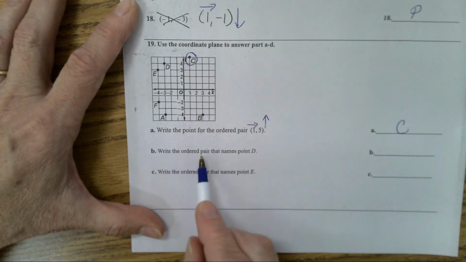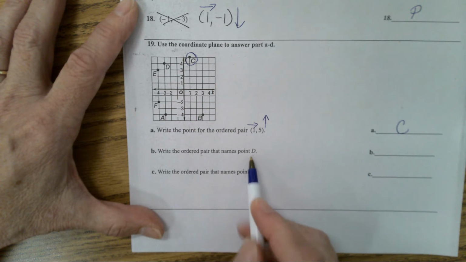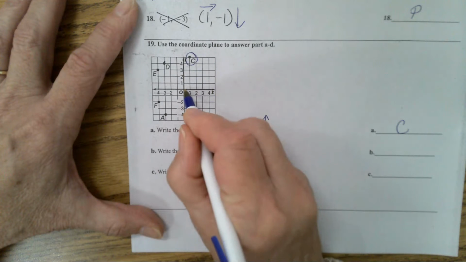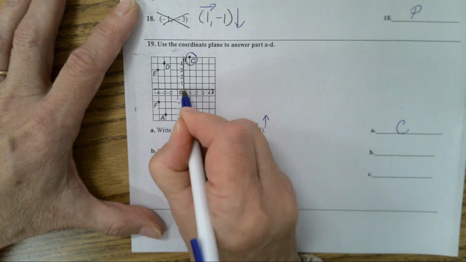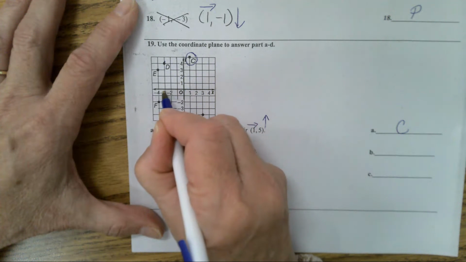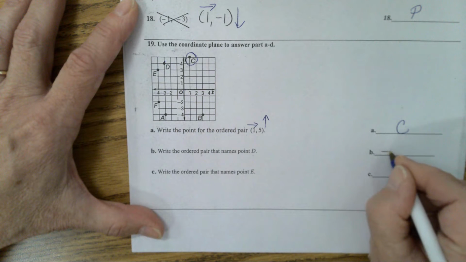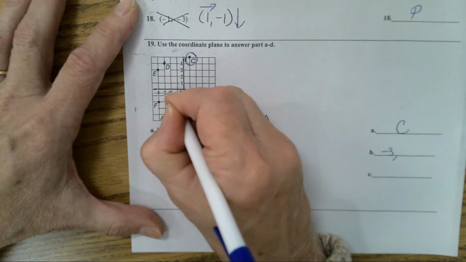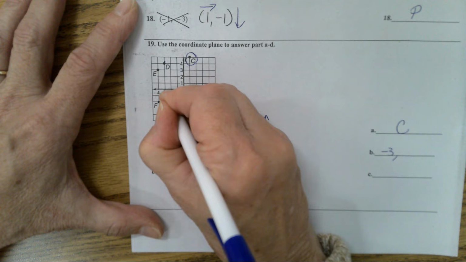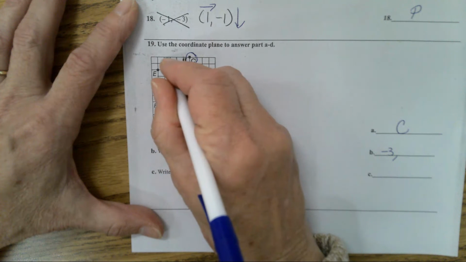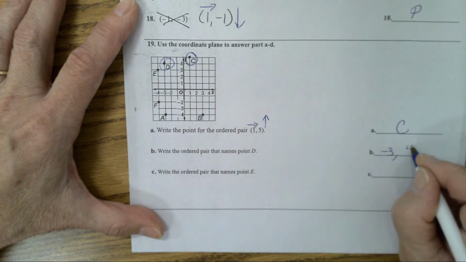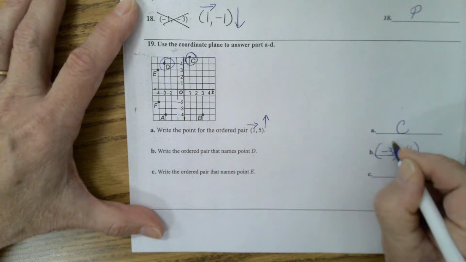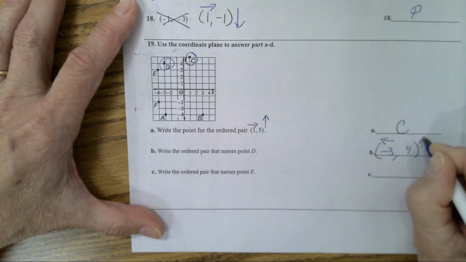Write the ordered pair that names point D. Where is D? Here it is. Start at the origin. I have to go left 3, 1, 2, 3. So that's negative. And then I'm going to go up, which is positive. 1, 2, 3, 4. So it's negative 3, positive 4. I went left and then I went up.